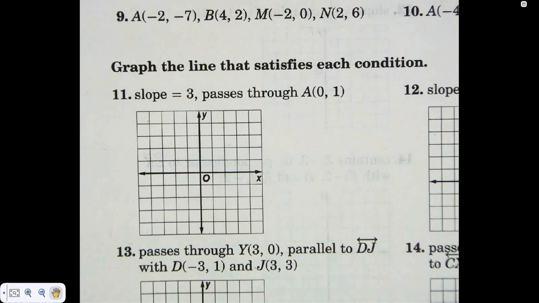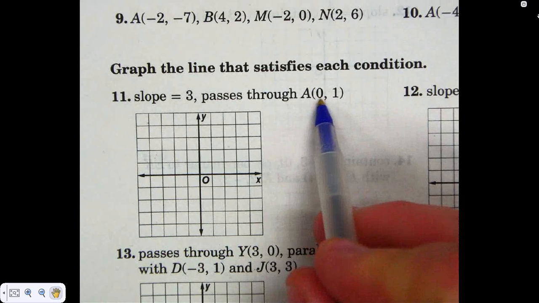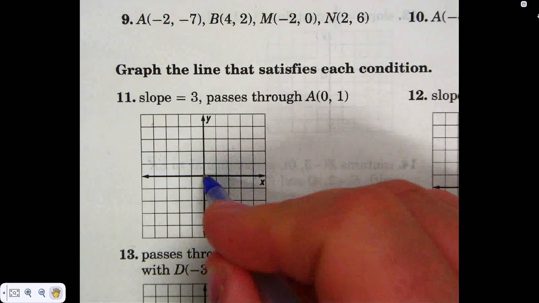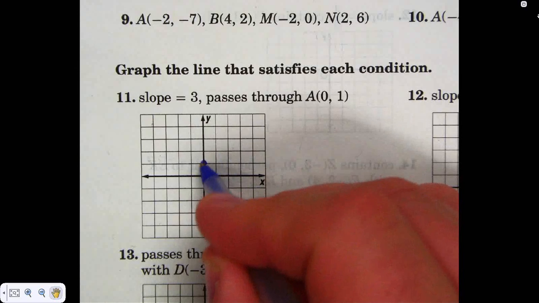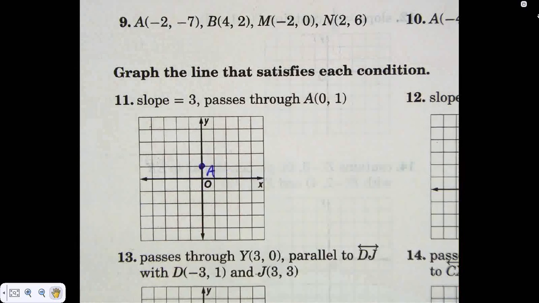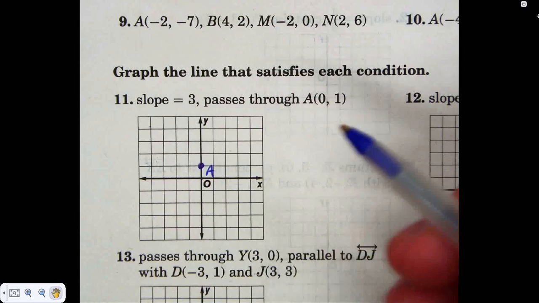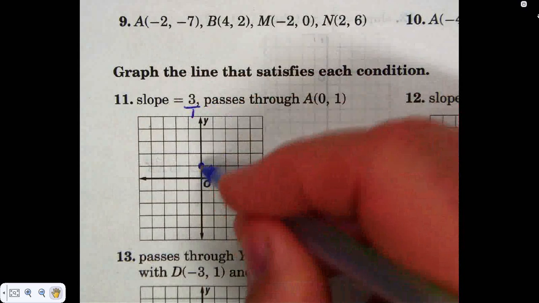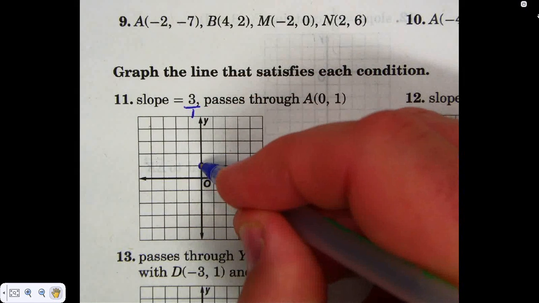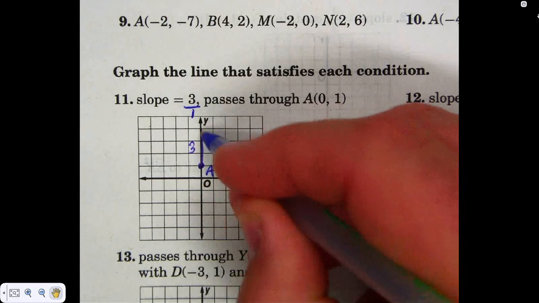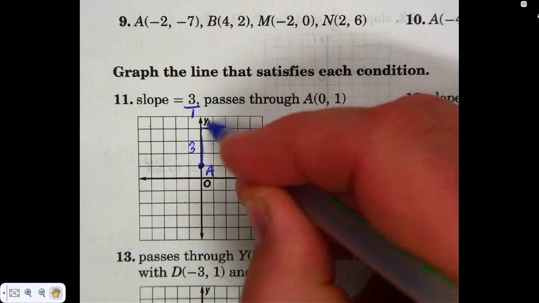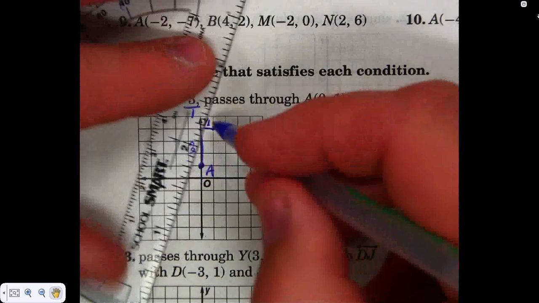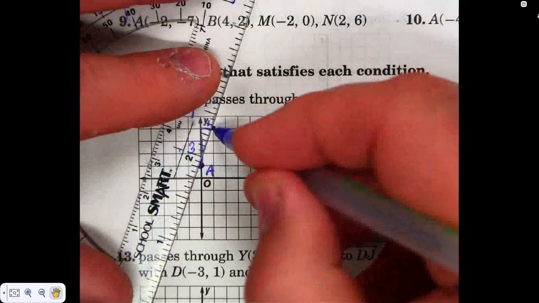So what am I going to do? First of all, I'm going to go to the point on the line. The point on the line is to the left or the right 0 and up what? So that's point A. Then from there, the slope is what? That's 3 over what? So from this point, the point on the line, I go what? Up 3 to the right 1. And I want to see that. And then what do I do? Connect the dots.